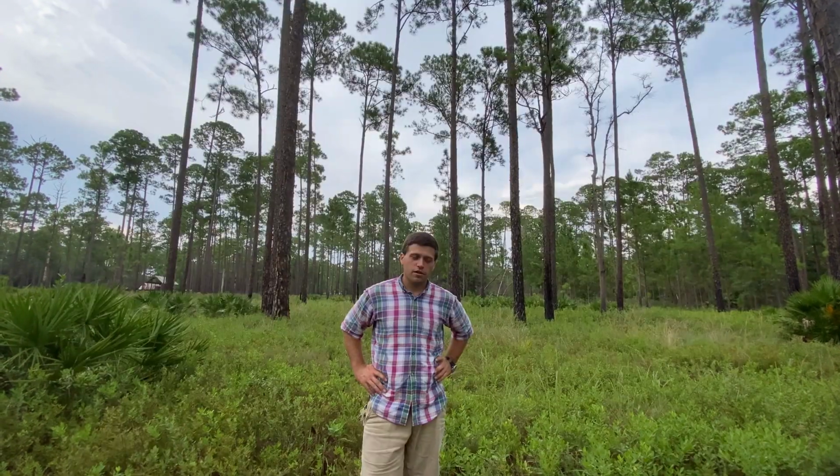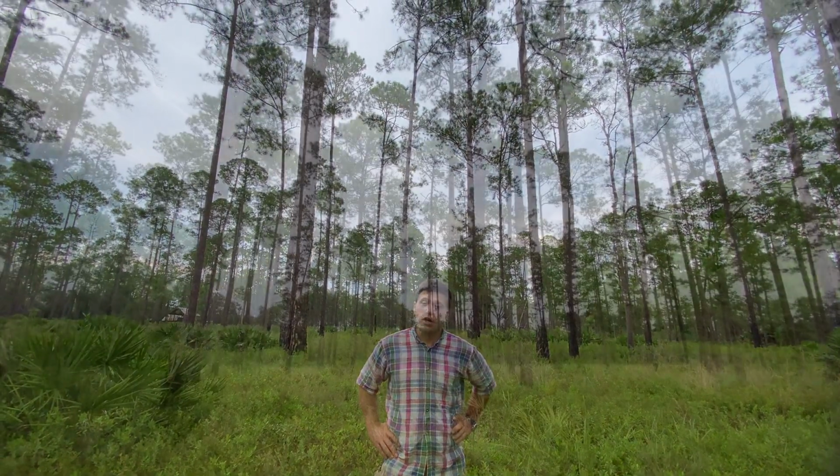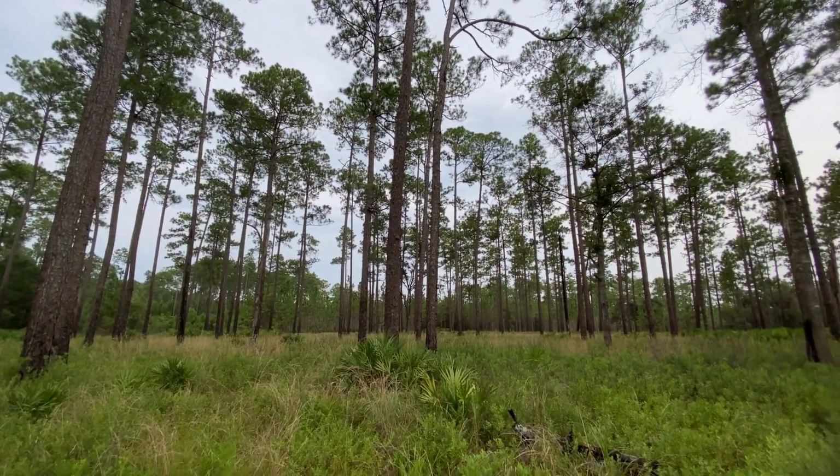So today we're over here at Cary Memorial Forest. It's a property that's owned by the University of Florida, and it's a wonderfully well managed property, if I do say so myself. This area that we're standing in right now is known as a Flatwoods community.